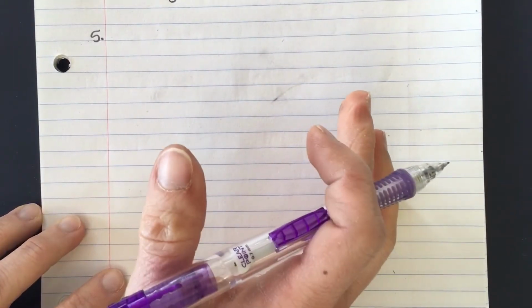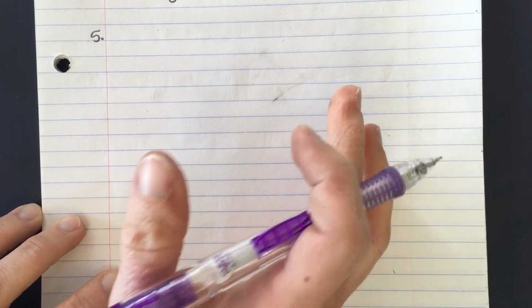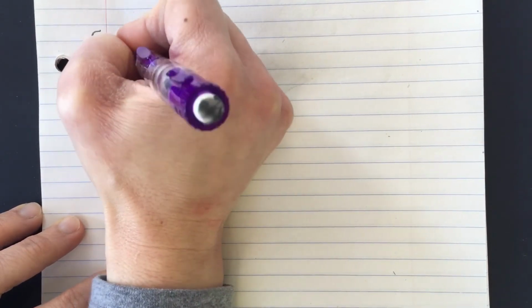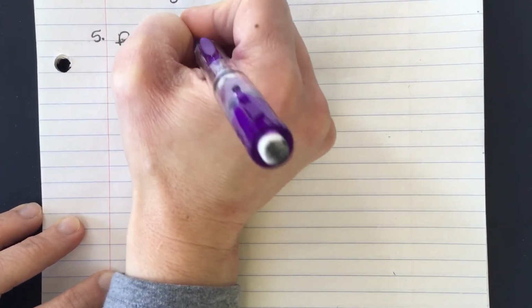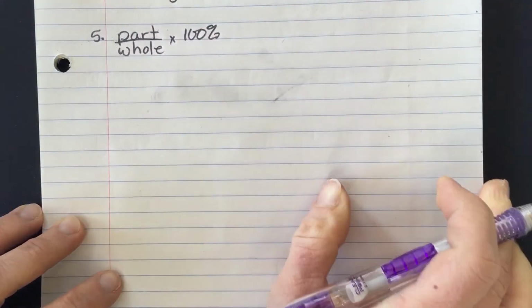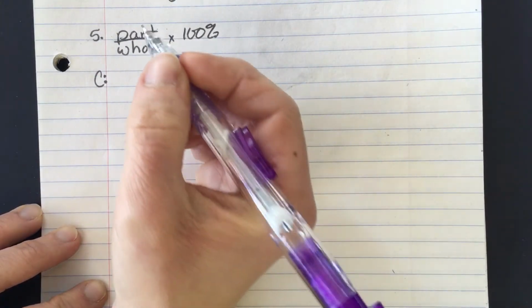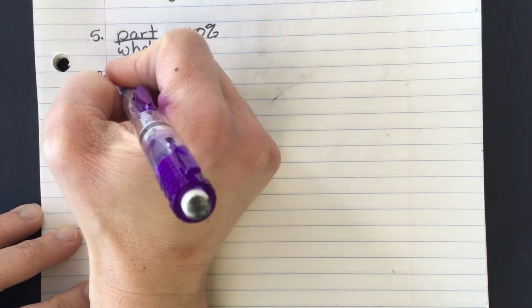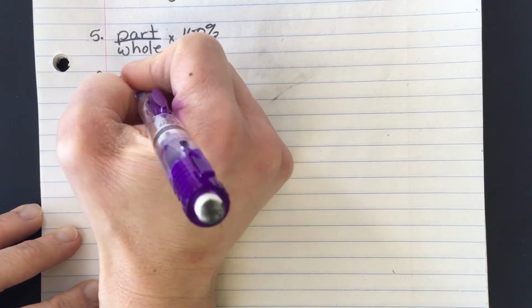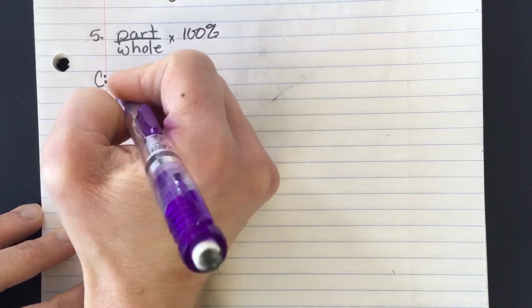Remember, for these problems with percents, this is always part over the whole times 100. So part over the whole times 100%. For carbon, we are given that the amount of carbon is 0.404 grams.